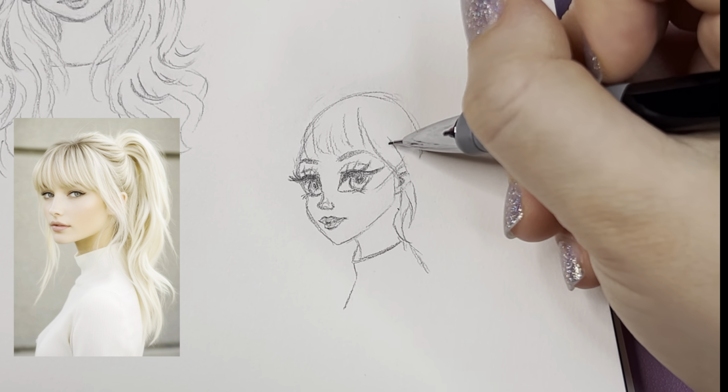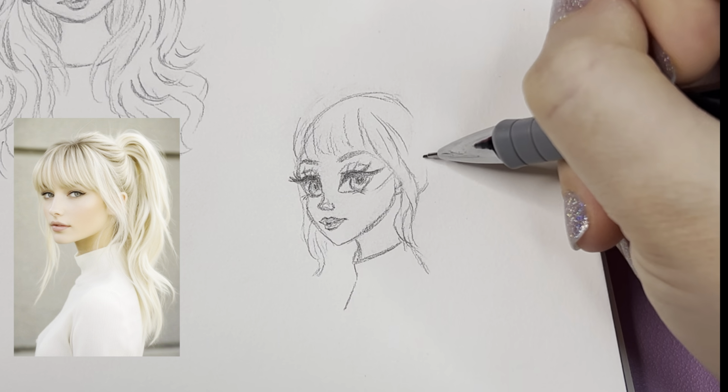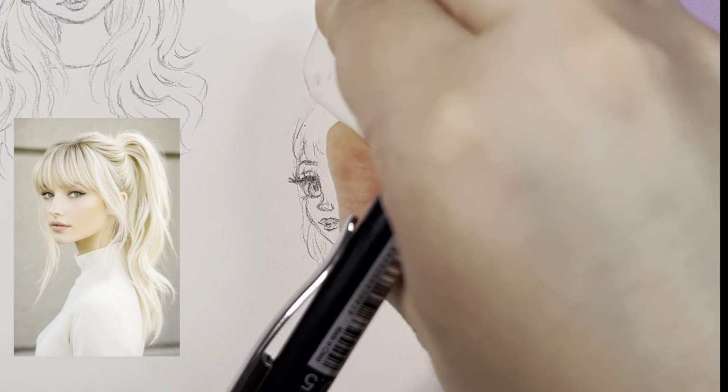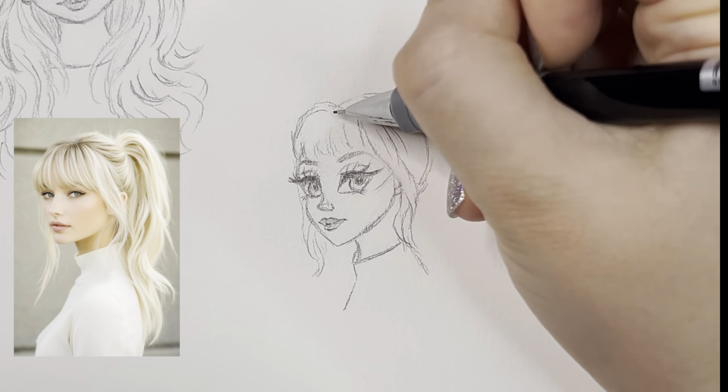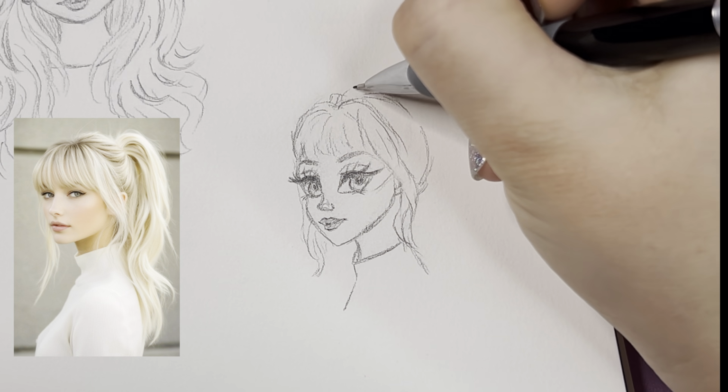And the pencil I'm using is the one from Faber-Castell. It's saying Apollo 2325 0.5. This is the one I'm using.